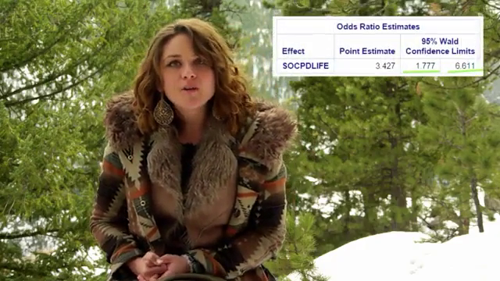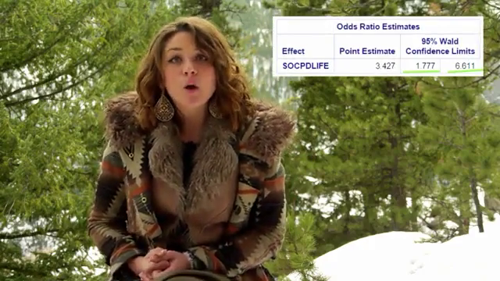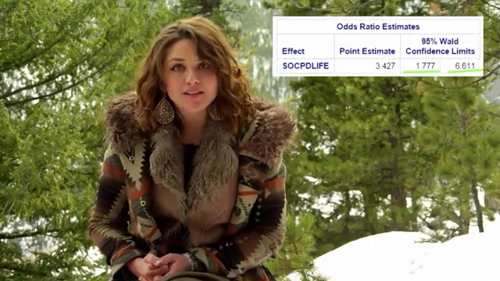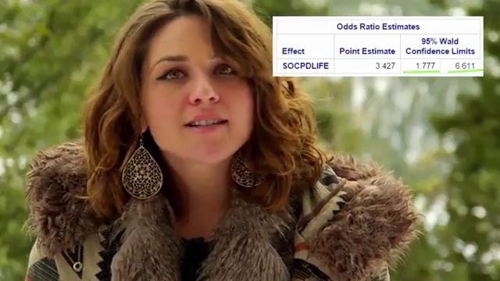Based on our model, those with social phobia are anywhere from 1.78 to 6.61 times more likely to have a nicotine dependence than those without social phobia. The odds ratio is a sample statistic, and the confidence intervals are an estimate of the population parameter.